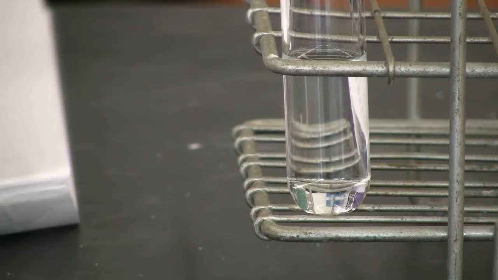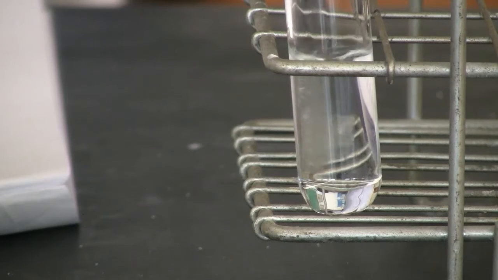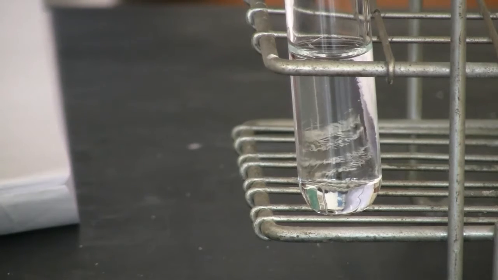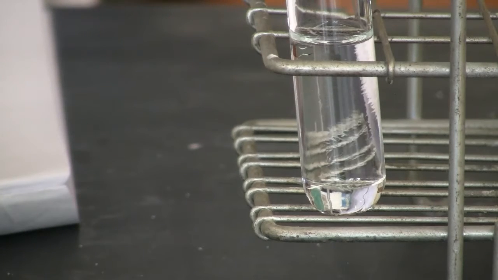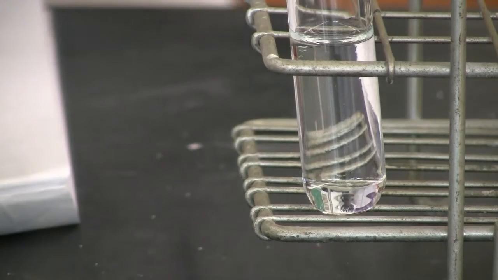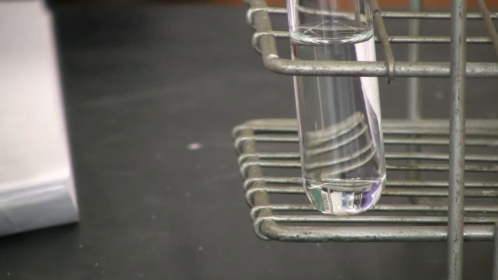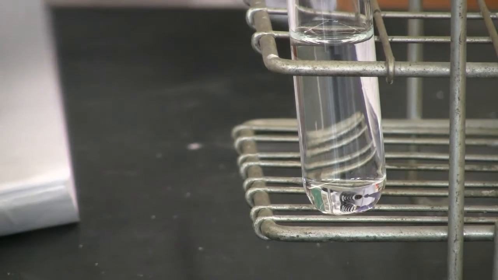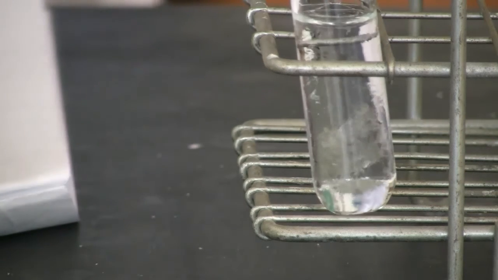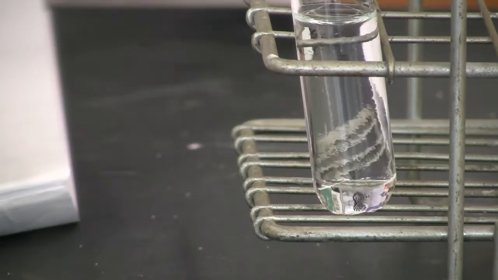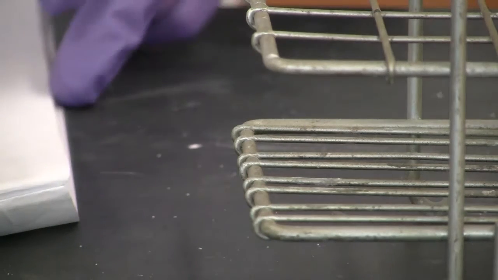Okay, let's do it again. I think it's not so obvious to observe, so I'll add slowly. Ooh, see those tiny, teeny things in the solution? Let me add a little more of the sodium carbonate. Okay, I add it slowly, you can see the change. See the change? Okay, good. All right, so that's reaction 12.